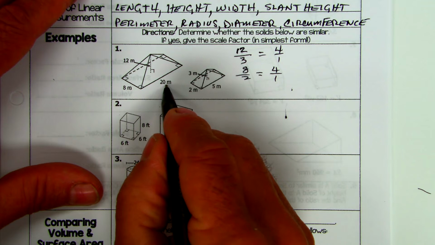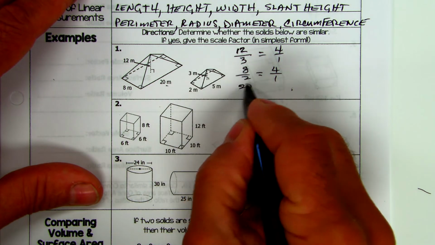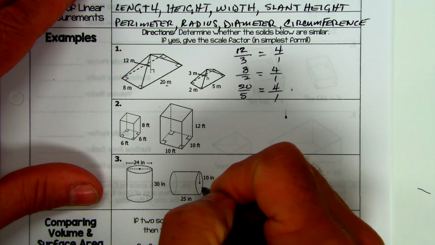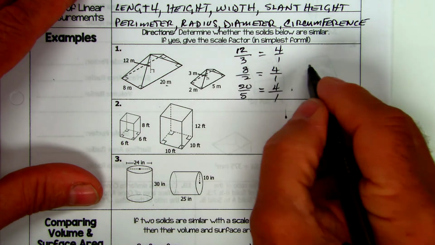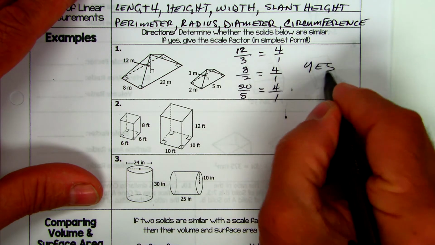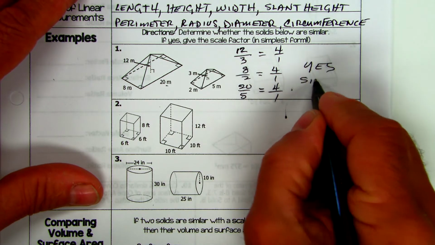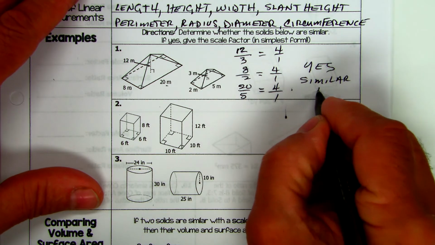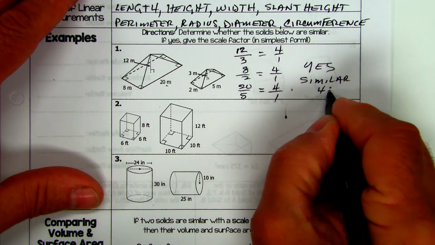Then I have 20 to 5. If I divide 5 in each of those, I get 4 to 1. So the scale factors are all the same, so I would say yes, similar. The scale factor is 4 to 1.